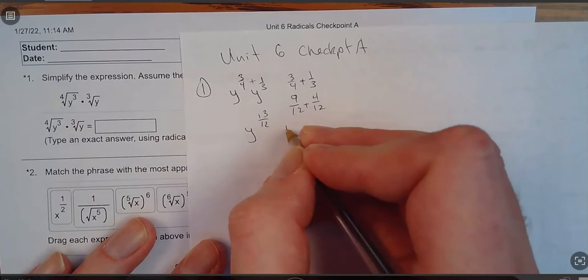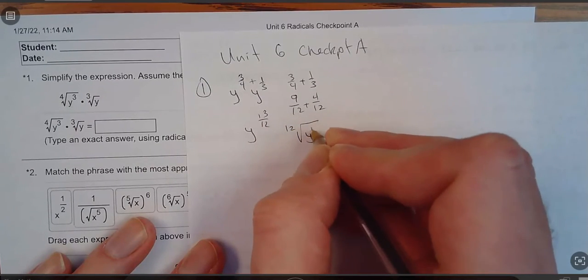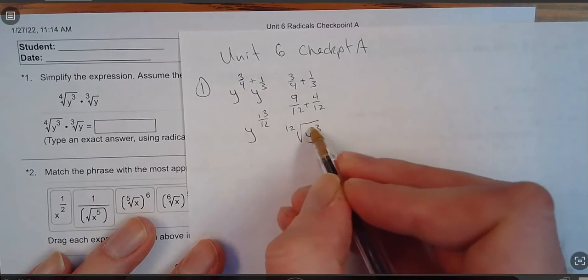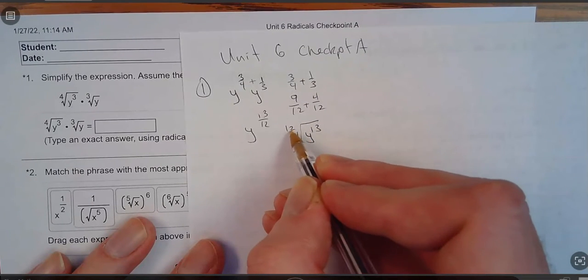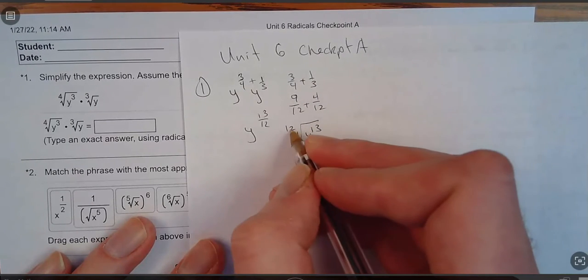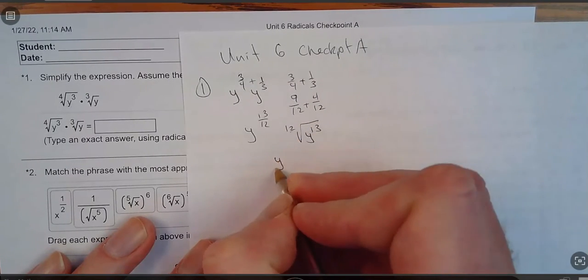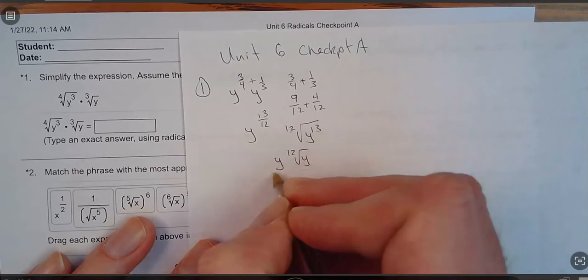If I keep going with this, this would be the 12th root of y to the 13th. Now, since there is at least 12 inside of here, because remember, for every group of 12, you can pull one out. So if I pull one group out, that'd be y on the outside, and then 12th root of y on the inside.